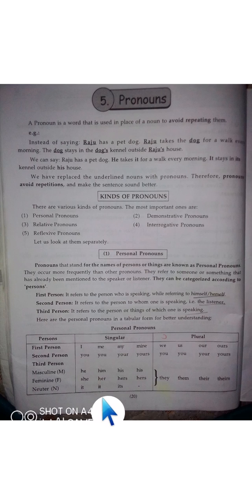And the neuter one: if we are talking about a pet, an animal or a thing, we can use it and its. It's mine, it's yours, it's his, it's hers. It is my pet, it is a dog, it is a ball, it is a bat, it is a table. We can use it.